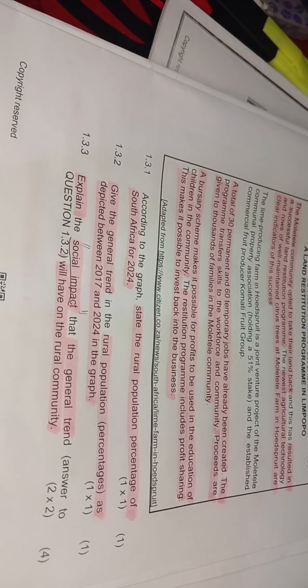What will be the social impact? So we are looking at how it's affecting society. How is it affecting the society in general? That's basically what we are looking at, social impact. What will be the changes?